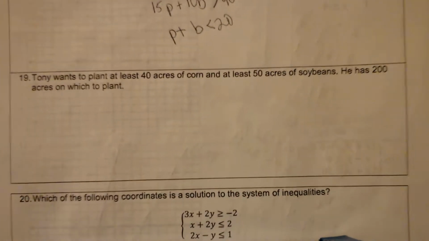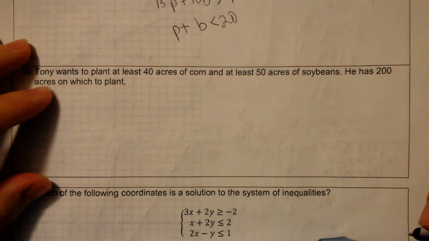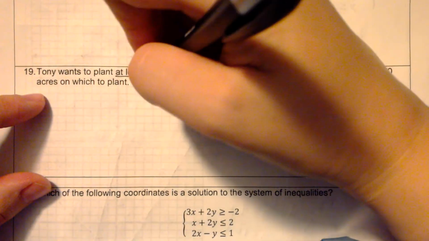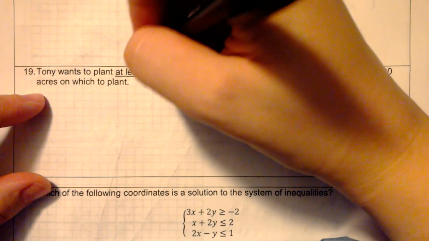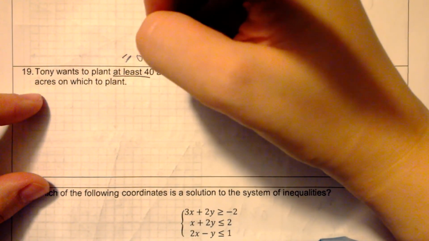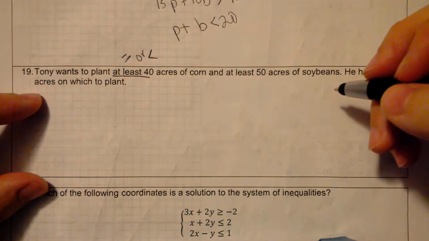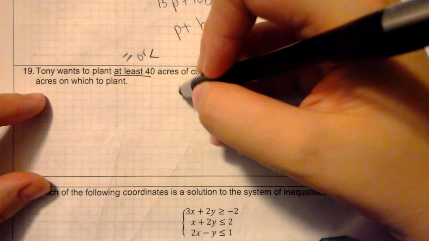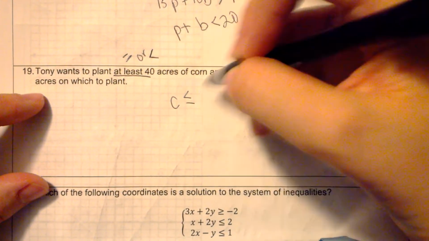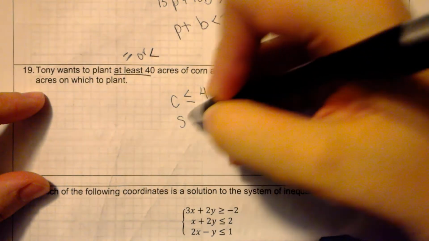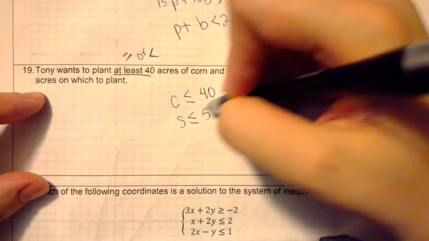So then the next one, Tony wants to plant at least 20 acres of corn. So that at least, it could be equal to or less than. So corn is going to be equal to or less than 40. And then soybeans is going to be equal to or less than 50.